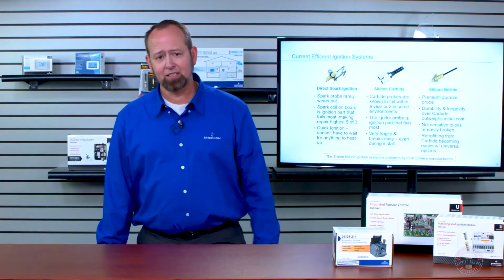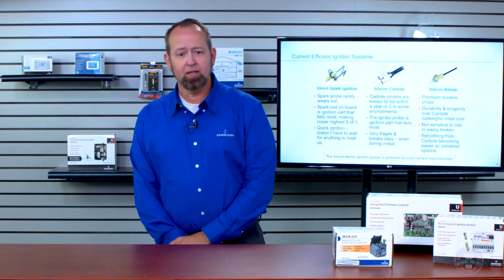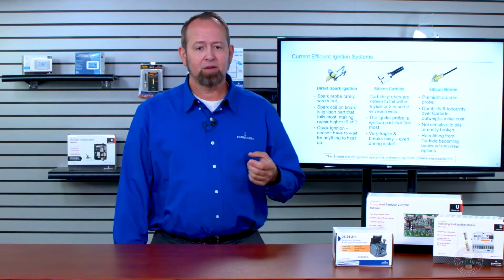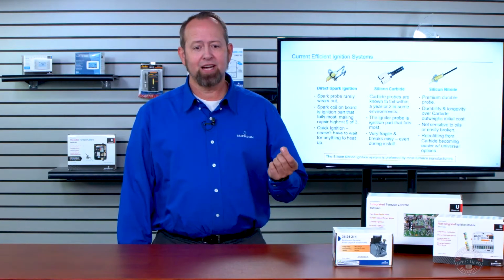And let's talk about ignition systems for a little bit. There's 3 types of ignition systems that are primarily used right now. The direct spark ignition, the silicon carbide, and the silicon nitride, which is the most popular on the market today. The direct spark is a product that the spark probe itself rarely wears out. The part that will fail or break is the actual control that's sending the spark to the metal there that's creating that spark.